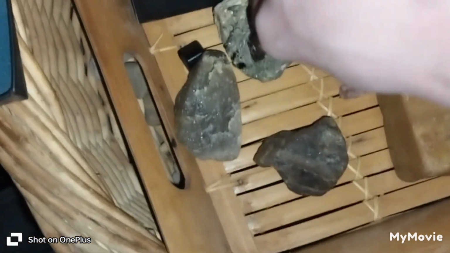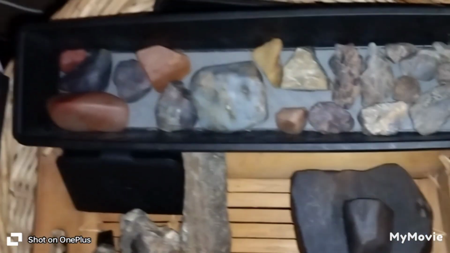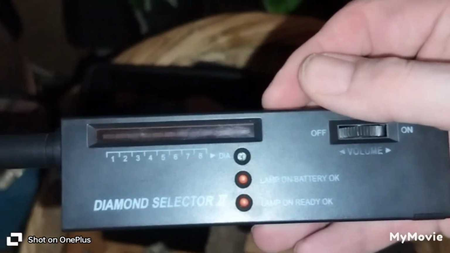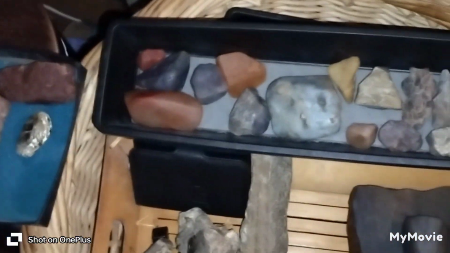I'll show you real quick. I'll pop out the hardness reader. I haven't done that in a while. And I have a whole video on how to use these guys. I have several of them. I bought a couple of the same kind just to test them against each other.